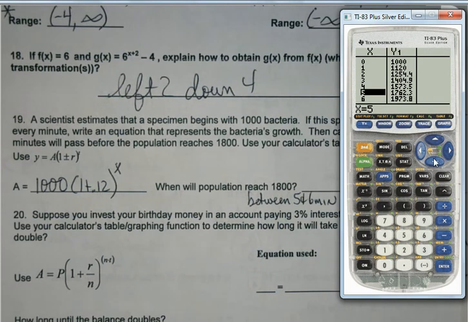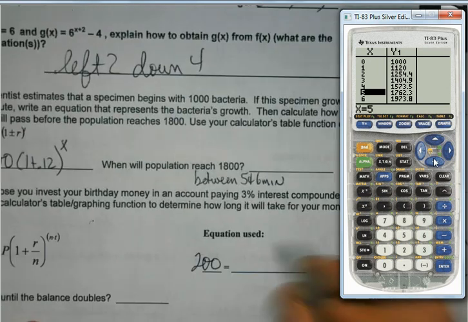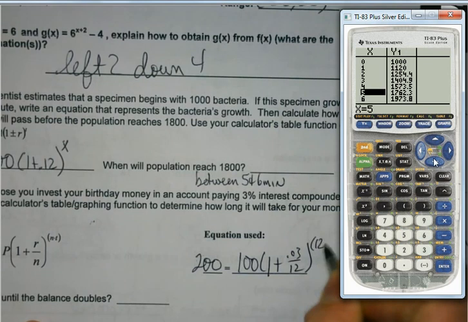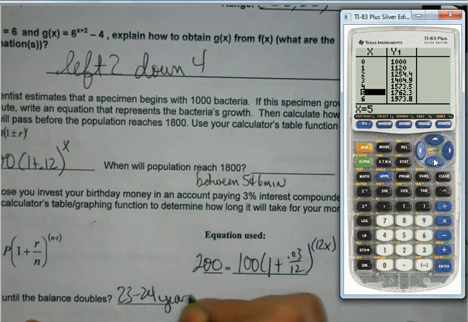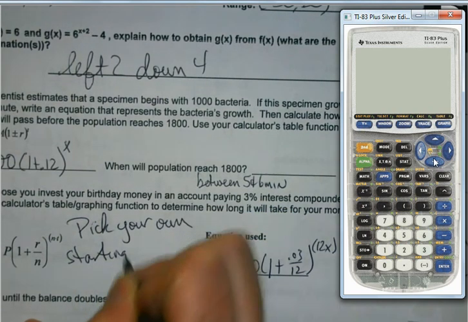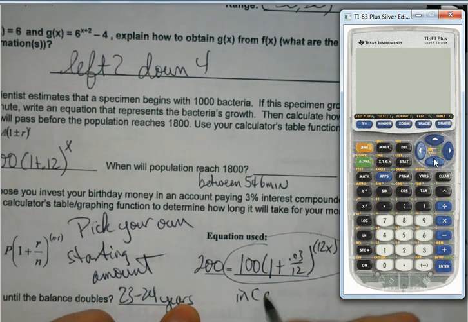And then the only thing I'll mention on 20 is, notice they don't tell you how much money you got to start with. You get to pick. So if you put in 10 and it says how long will it take to double, then you're looking to see when it turns into 20. If you plug in 100, when does it turn into 200? So see, I'm going to be nice and finish this one off, at least on here for you, because I'm nice that way. Pick your own starting amount as long as it doubles. And that part would go in the calc.